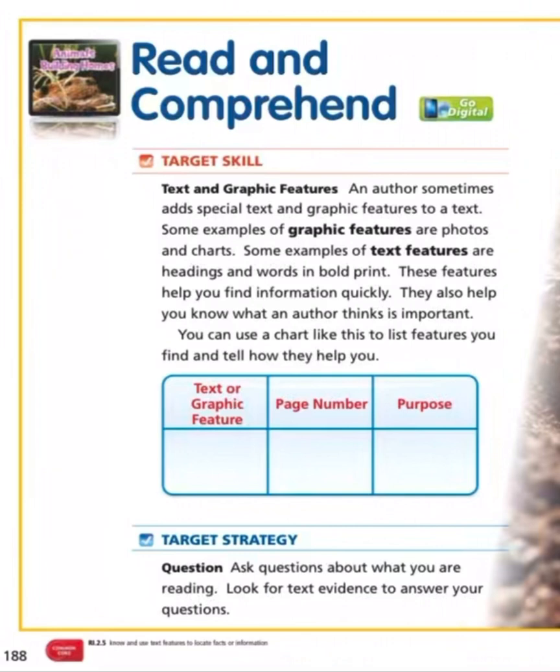Read and comprehend. Text and graphic features. An author sometimes adds special text and graphic features to a text. Some examples of graphic features are photos and charts. Some examples of text features are headings and words in bold print. These features help you find information quickly. They also help you know what an author thinks is important.